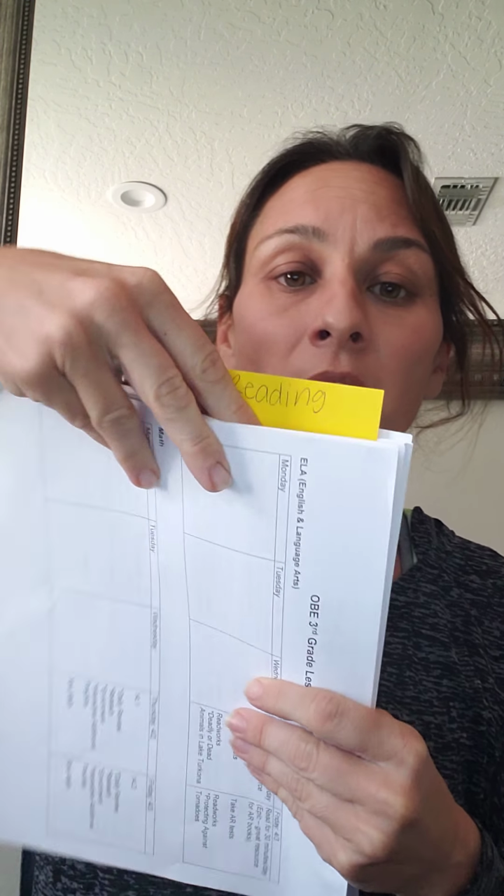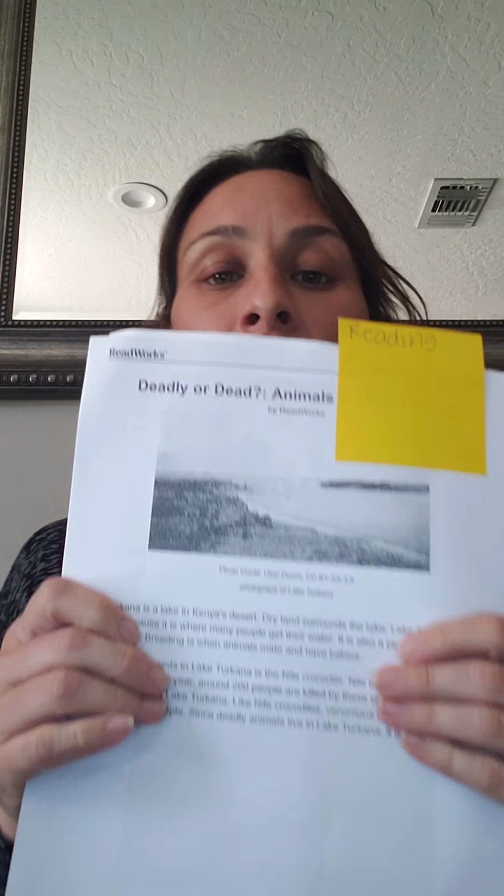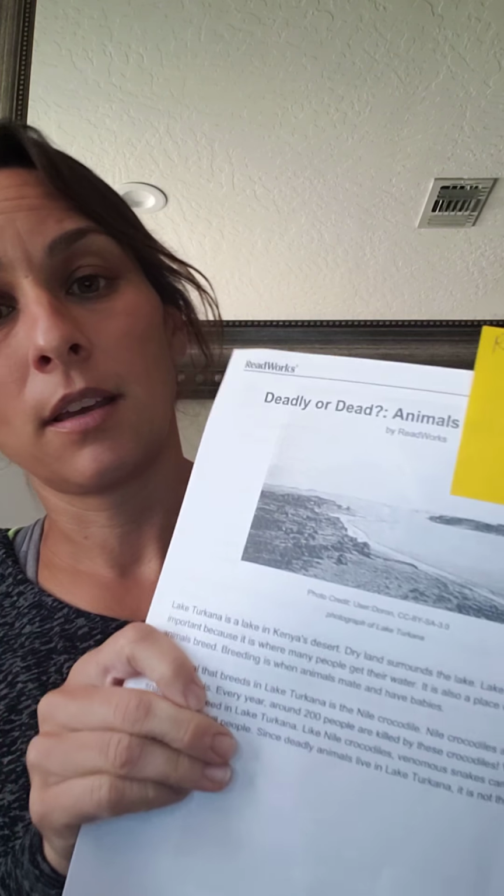Okay. So, I tore the front off. Then the whole front of the packet is math. The back is reading. So I would tear the reading off. And now you have your ReadWorks passages.